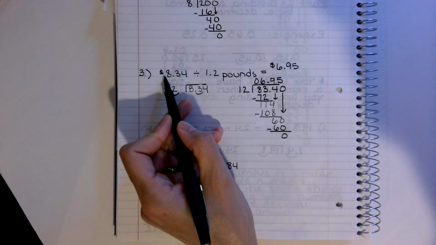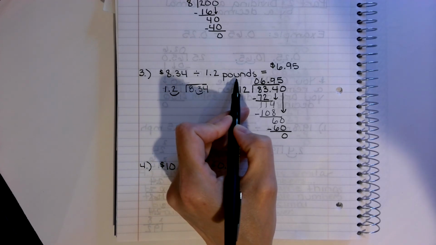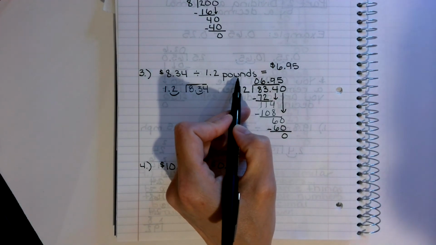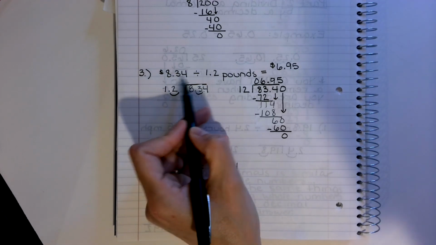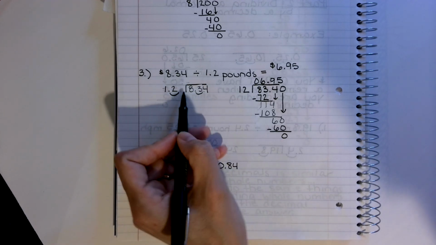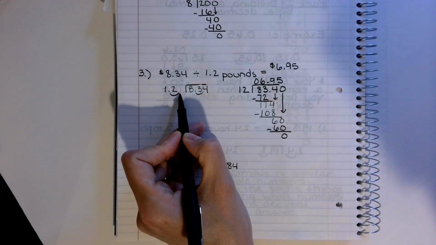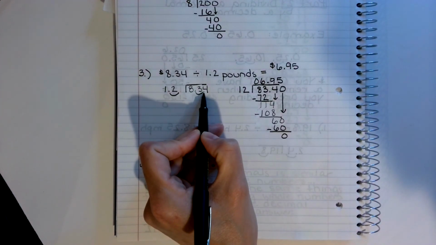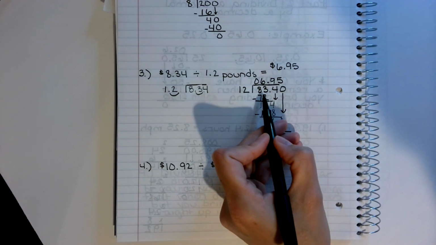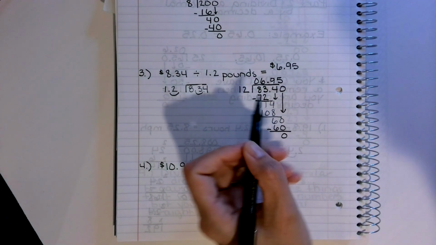So you have the amount of money that he spent on 1 and 2/10 pounds of meat. They want to know how much per pound it is. So you need to take 8 and 34 hundredths divided by 1 and 2/10. So 1 and 2/10, you move the decimal over once to make it a whole number. So you move it over once here. So then you have 83 and 4/10 divided by 12.